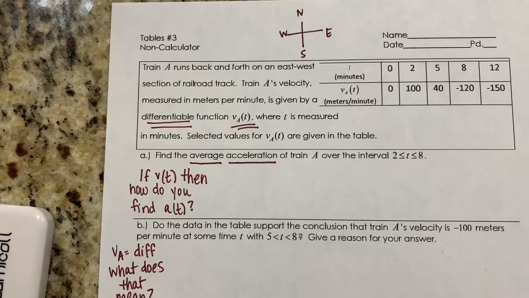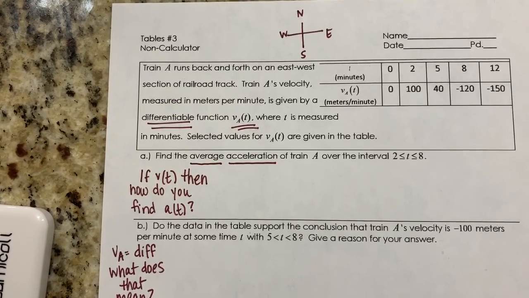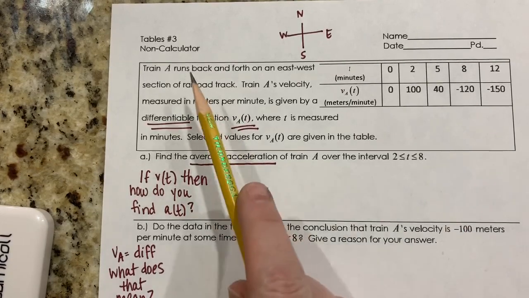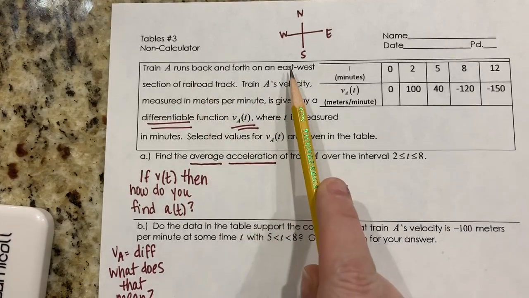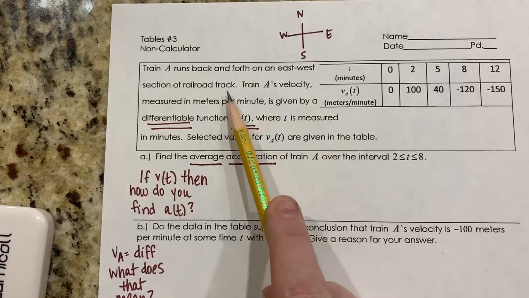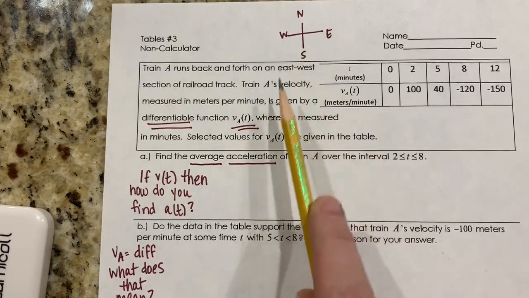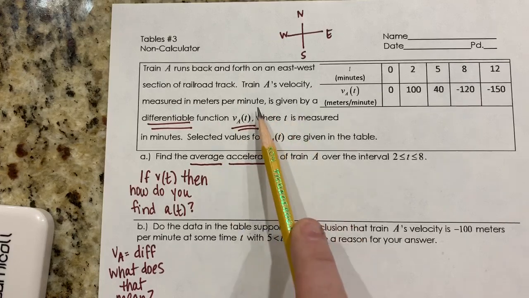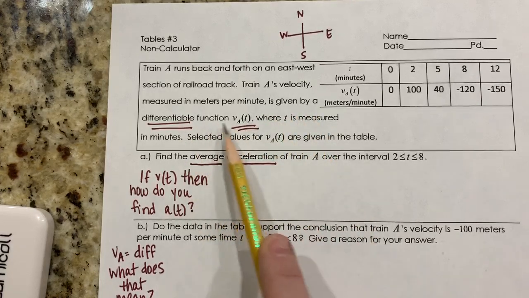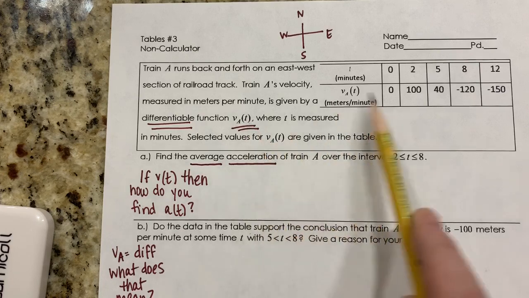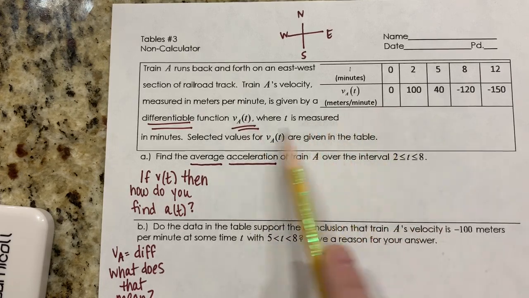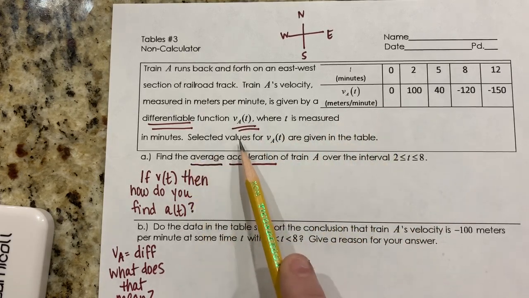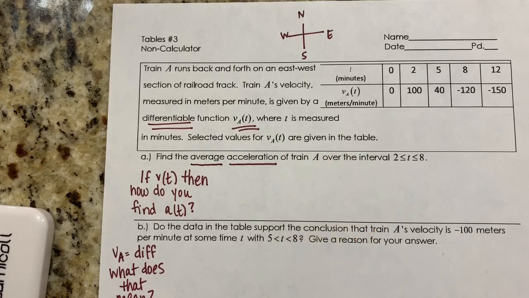So I picked the harder of the three tables problems to work for you. A train runs back and forth on an east-west section of a railroad track. Train A's velocity, measured in meters per minute, is given by a differentiable function v_A(t), where t is measured in minutes. Selected values are given in the table.